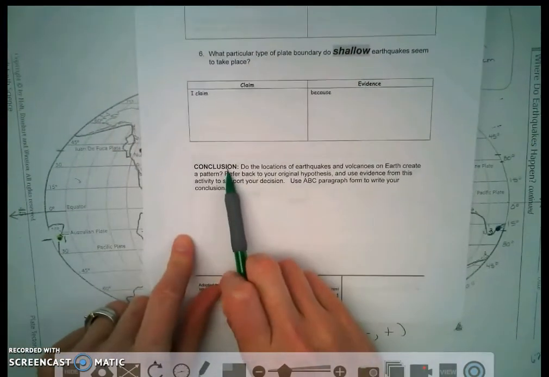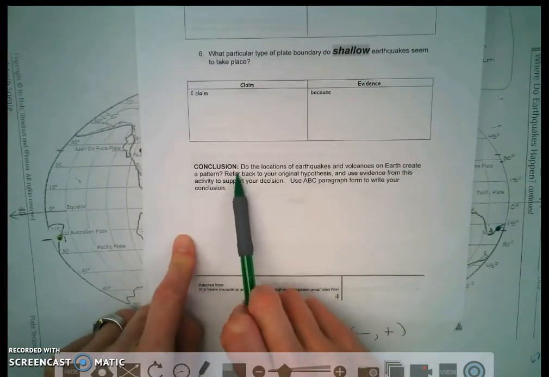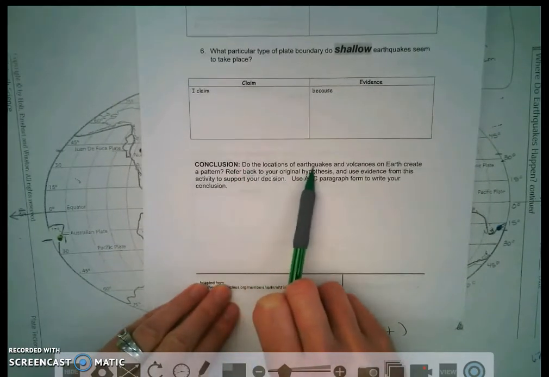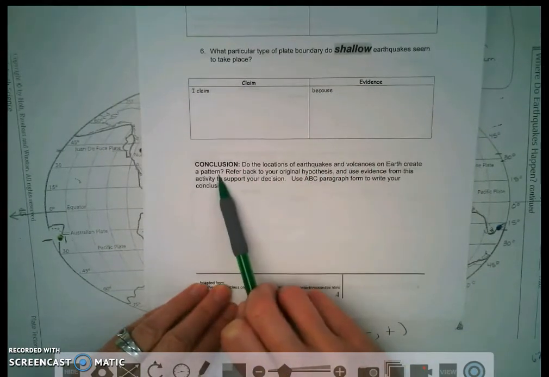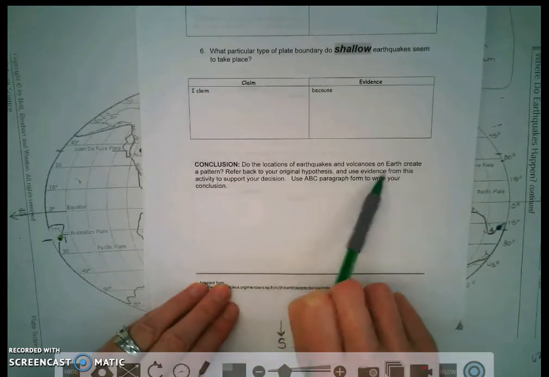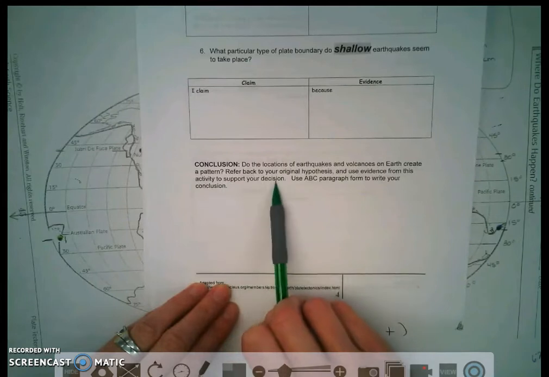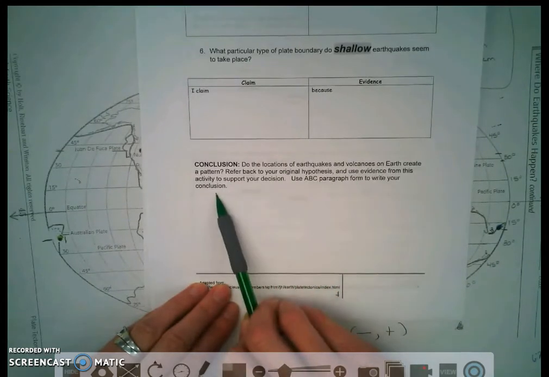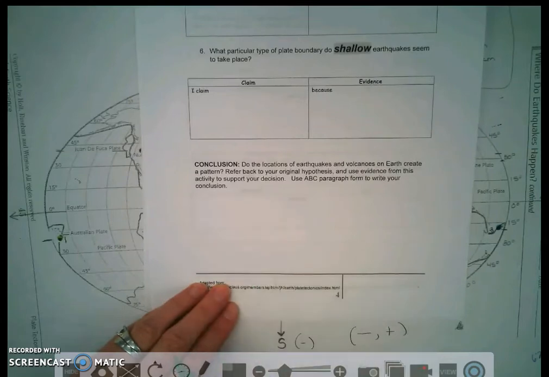And then you're going to draw a conclusion. So you go back to your original question. Do the locations of earthquakes and volcanoes on Earth create a pattern? It says refer back to your original hypothesis and use evidence from this activity to support your decision. Use ABC paragraph form to write your conclusion. So you'll need to do that.